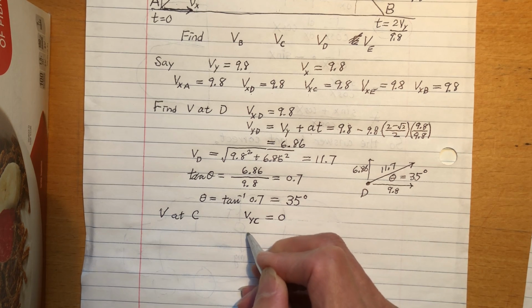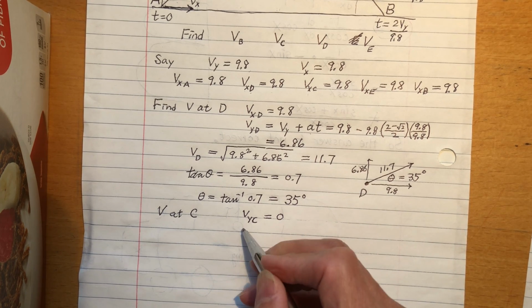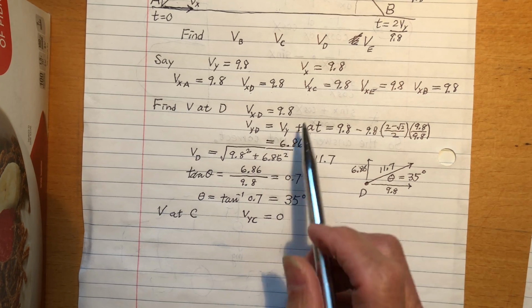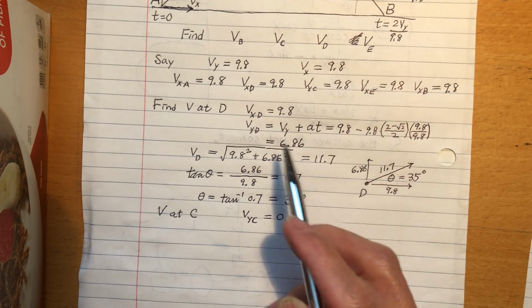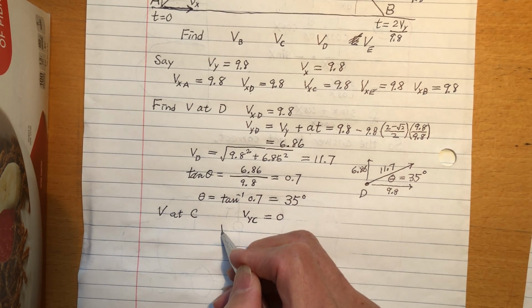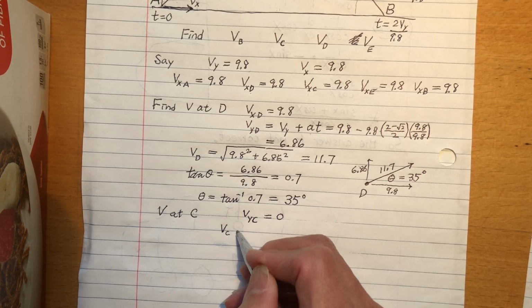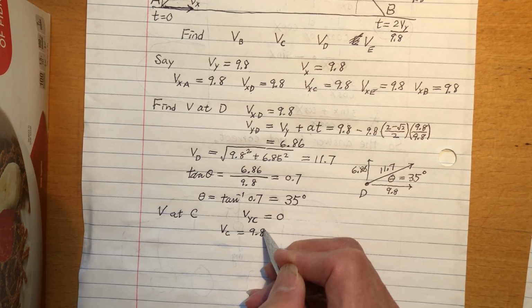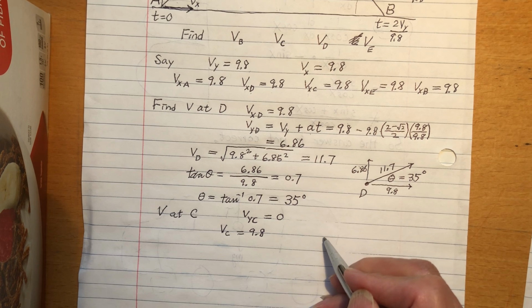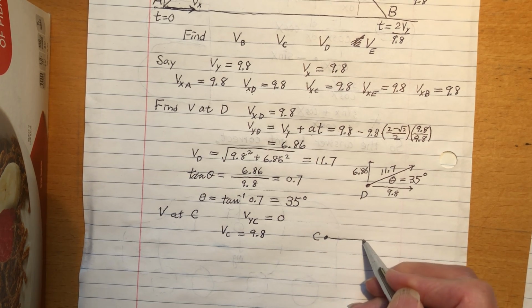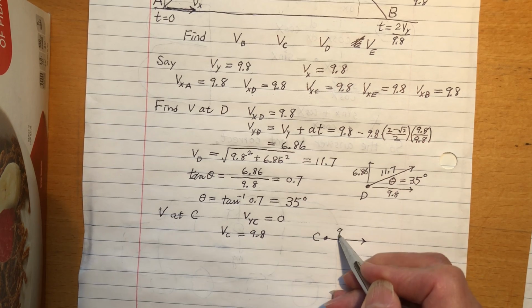Therefore, the only velocity is the x component. But the x component is the same, 9.8. Therefore, V at C is 9.8. So at point C here, the velocity is 9.8.